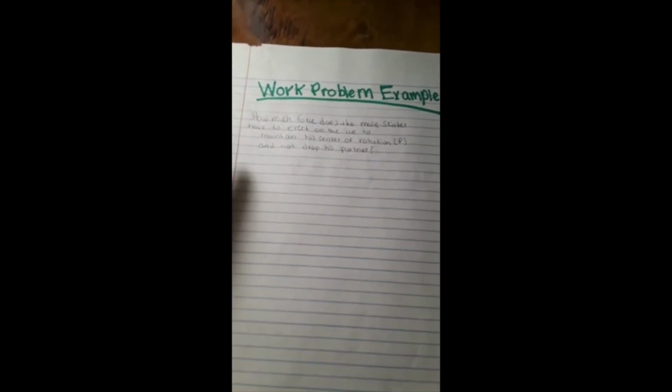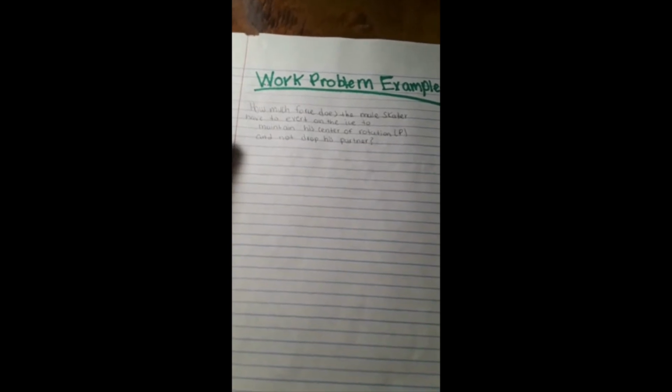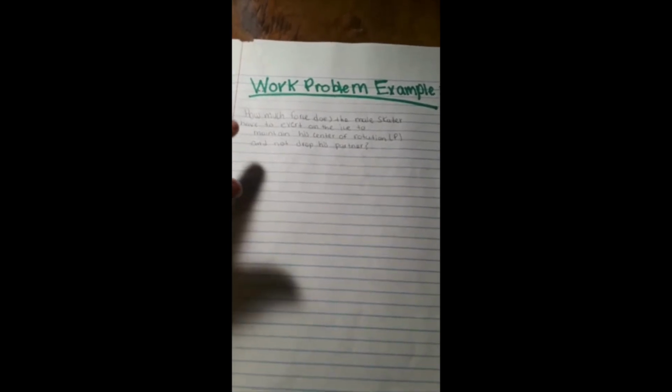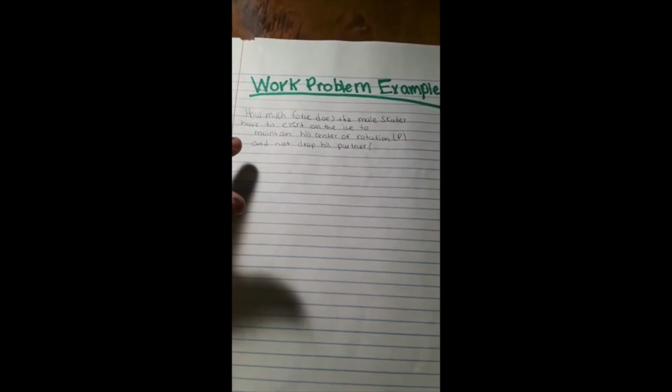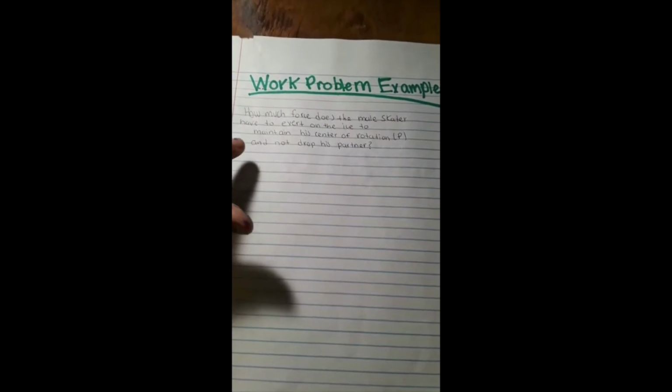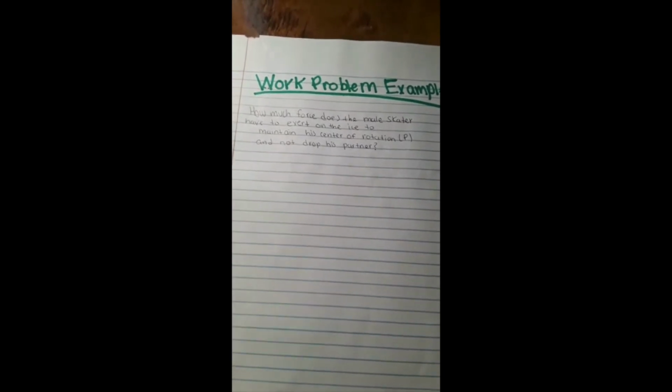As we demonstrated the example of the death spiral and what its meaning is, we will now do a practice work problem example. So, as stated, how much force does the male skater have to exert on the ice to maintain his center of rotation, symbolized as P, and not drop his partner?